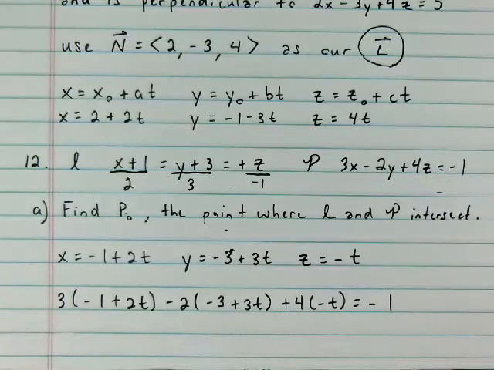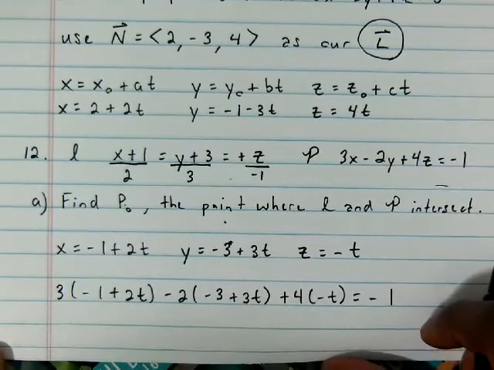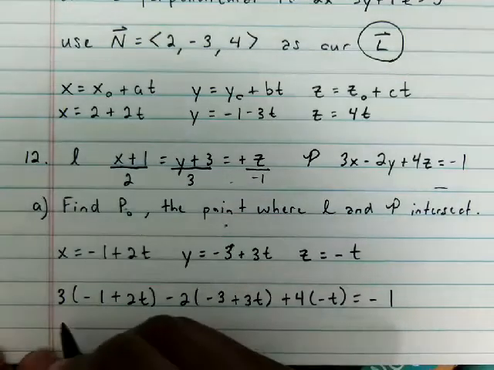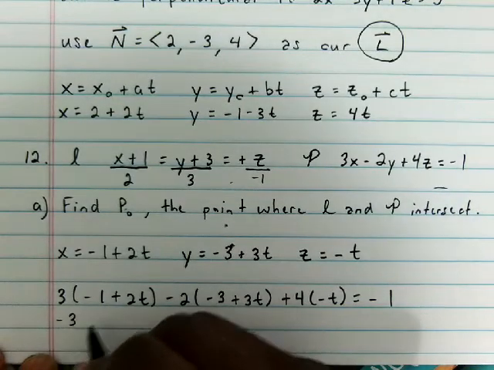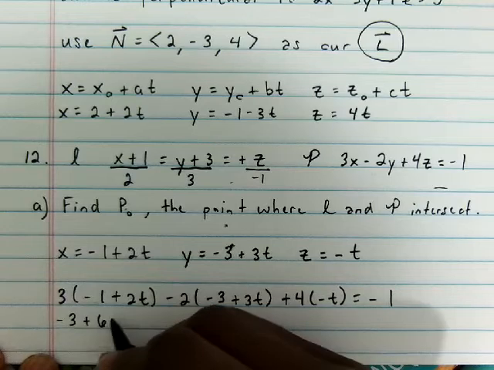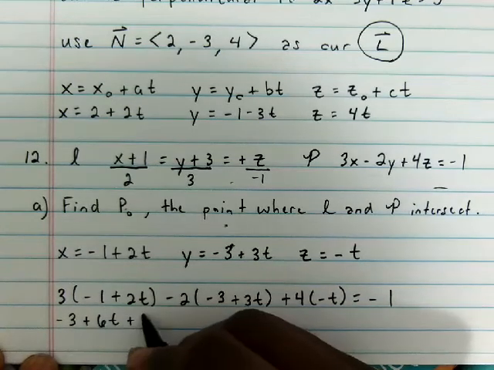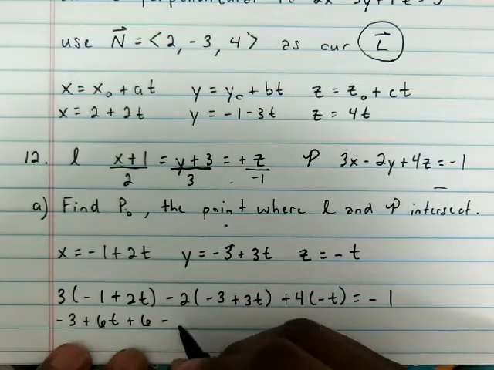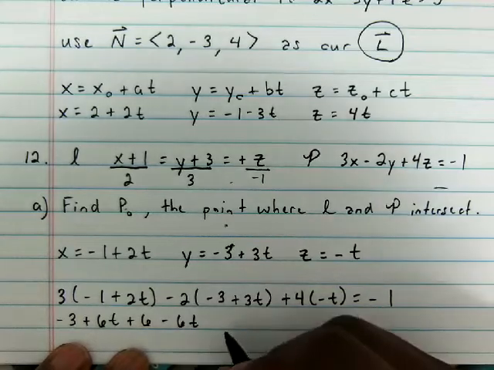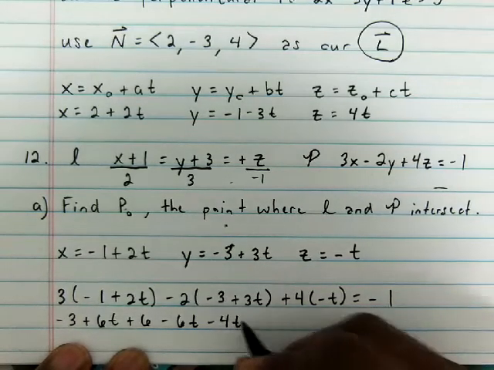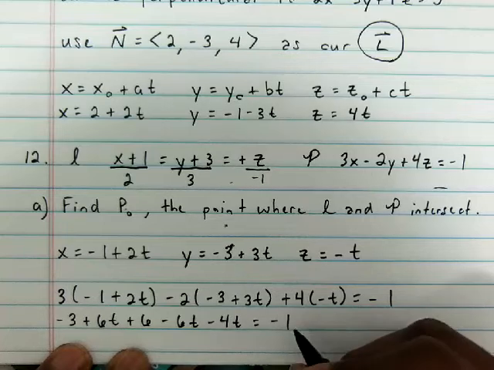And if we go ahead and simplify this, what we get is negative 3 plus 6t plus 6 minus 6t minus 4t equals negative 1.